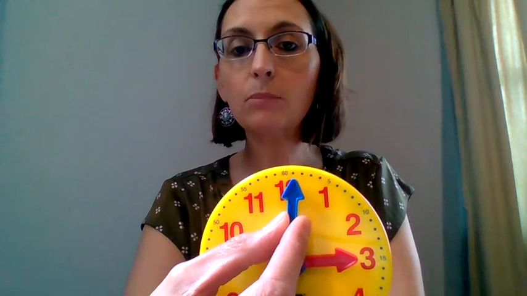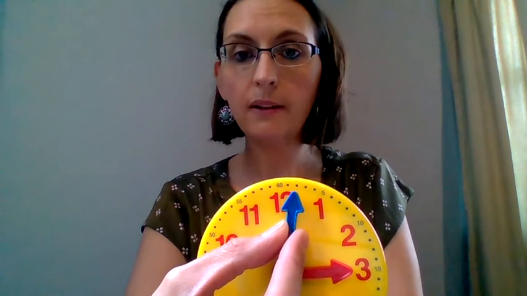Now this minute hand, if you can see on my clock, I have little dots. Each of those are 1 minute. So every minute that goes by, our minute hand moves to a new dot, a new minute. So right here, it's 3 o'clock. In 1 minute, it'll move to 3:01. The next minute, it'll move to 3:02. The next minute, it'll move to 3:03, and so on.